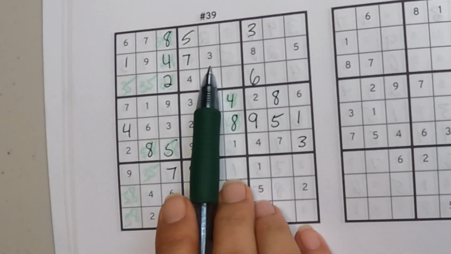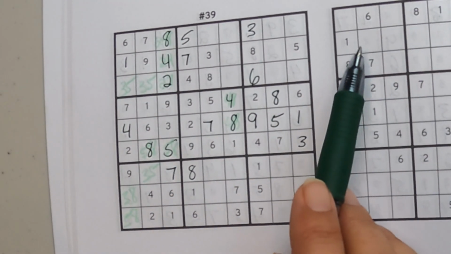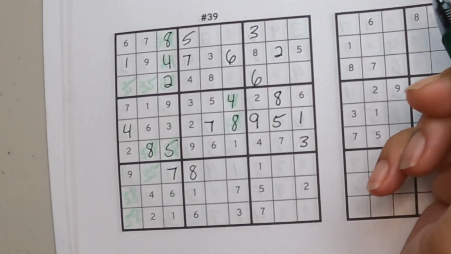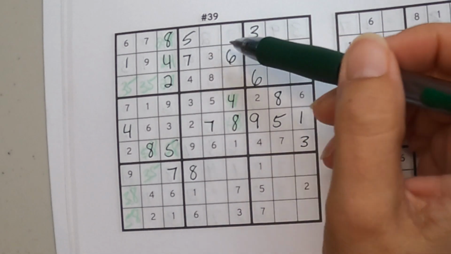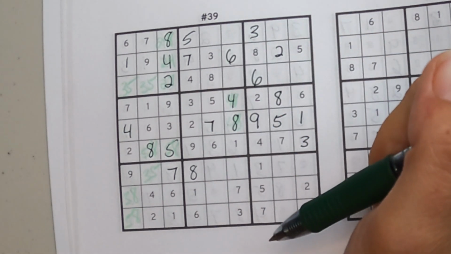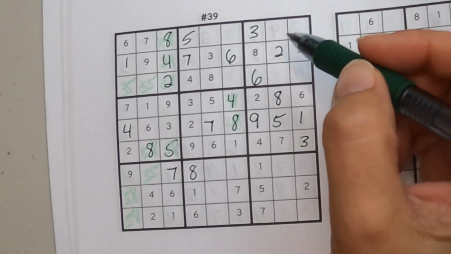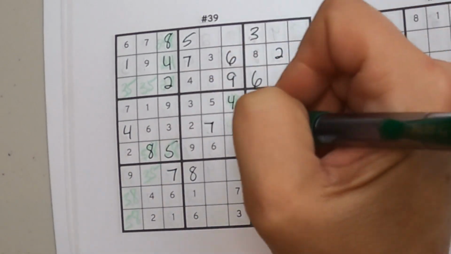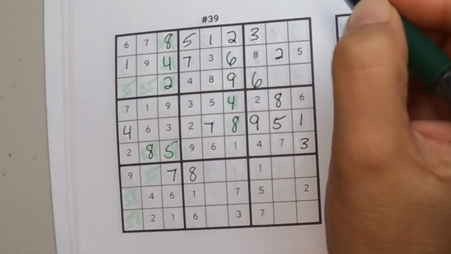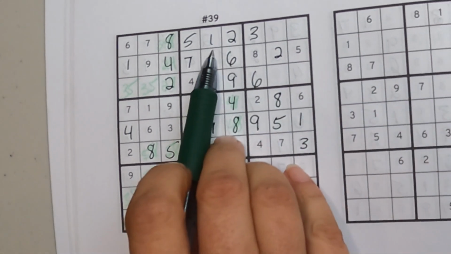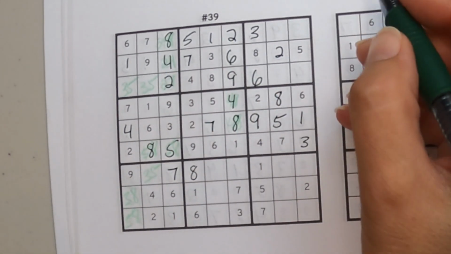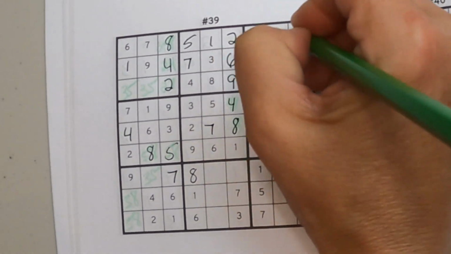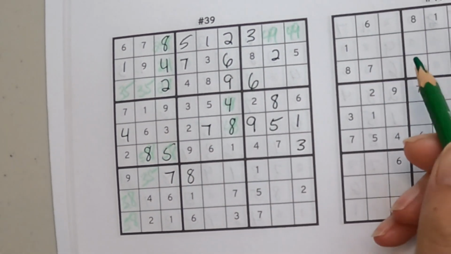For this row, we're missing 2 and 6. Got a 6 here, so 2, 6. For this box, we're missing 1, 2, and 9. We've got a 1 here and a 2 here, so this is our 9. That 1 makes this our 2, 1. For this row, we're missing 4 and 9, and I don't see any help. So 4, 9, 4, 9.